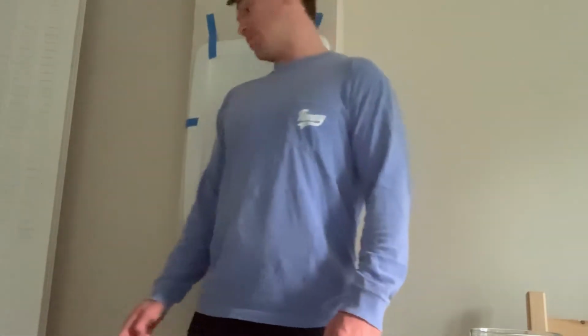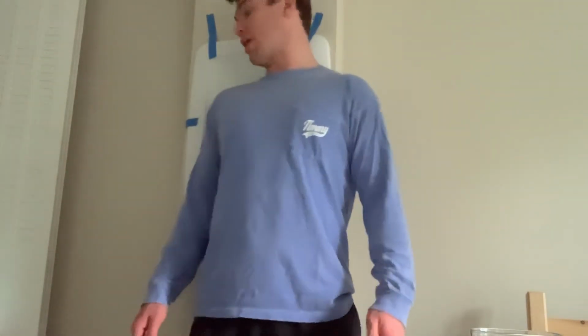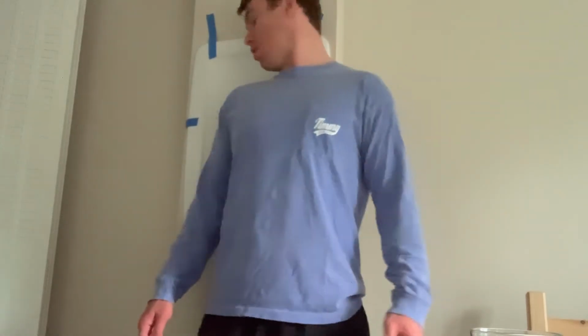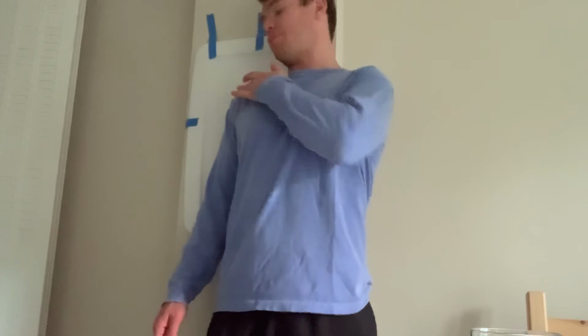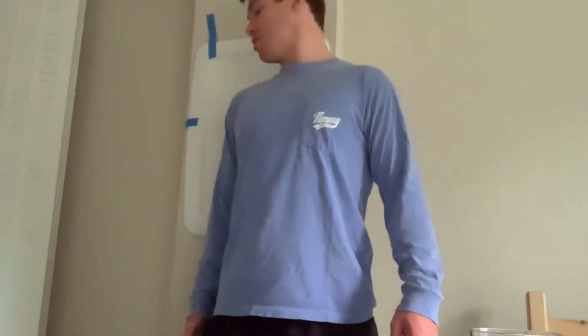And then lastly, we have our A to P AC joint views. So these are going to be the same setup for both. The first one will be not weighted, the second one will be weighted. So the patient's back will again be up against the cassette. Our central ray will be directed through the AC joint, like so. And then we will do the same setup again with a 10 to 20-pound weight in the patient's hand.